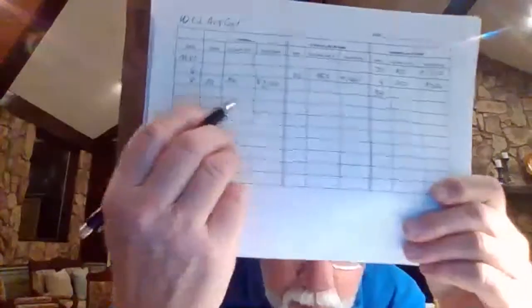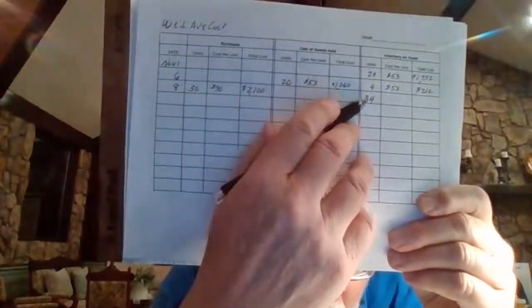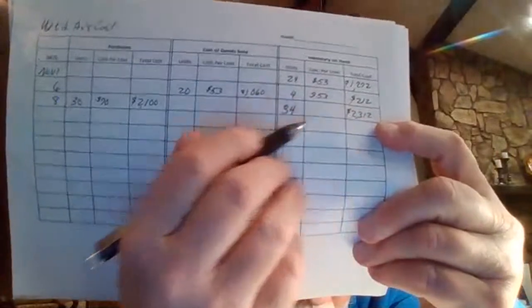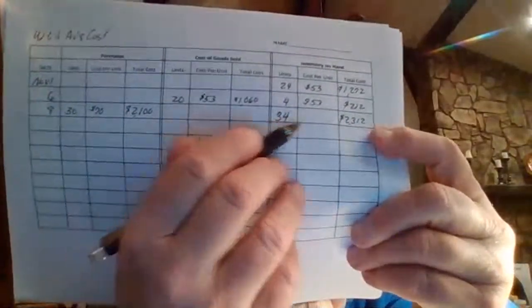So if I had 4 units and I bought 30, I'm now going to have 34 units. $212 in the previous, and now $2,100 added to it. That would be $2,312. So I have the new units, the new total cost. Just divide the new total cost by the new number of units, and we'll get a new unit cost, which is $68 per putter.